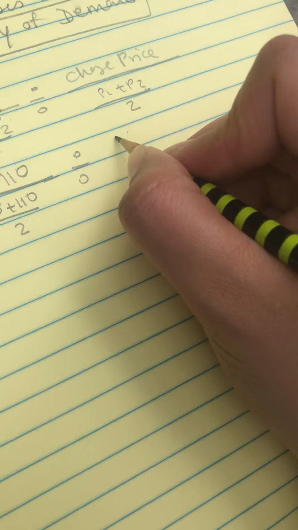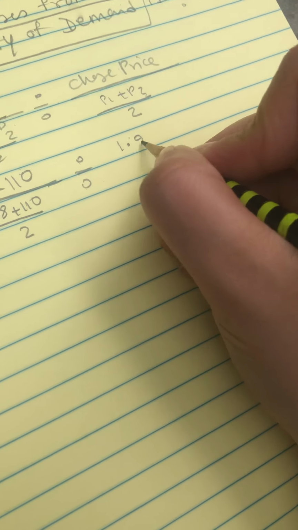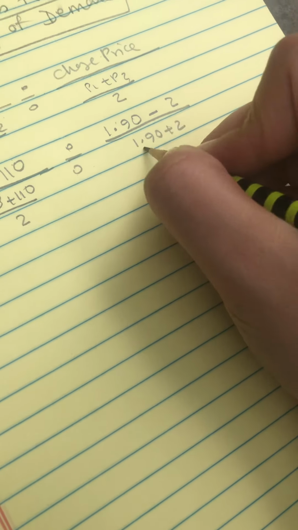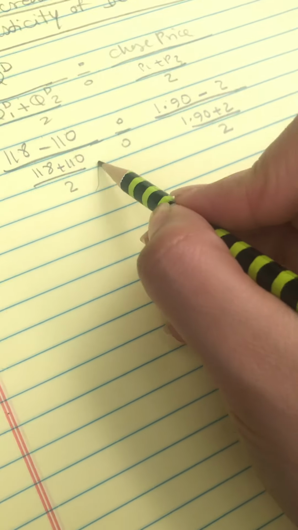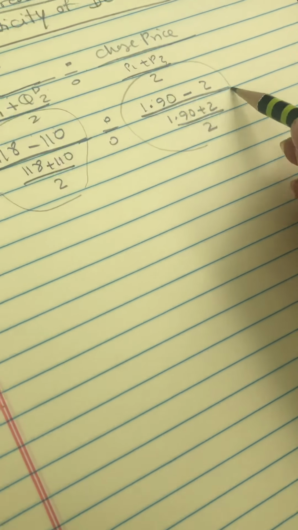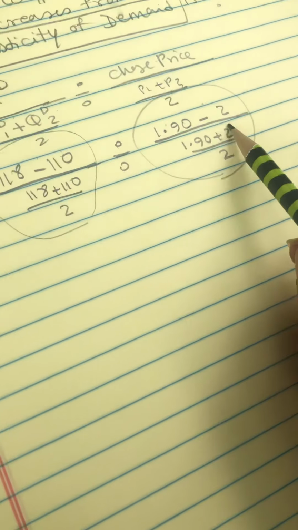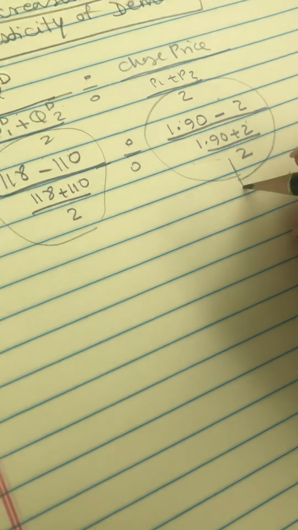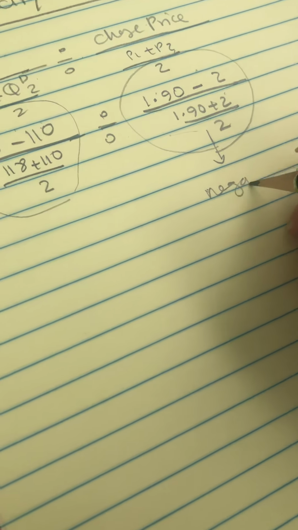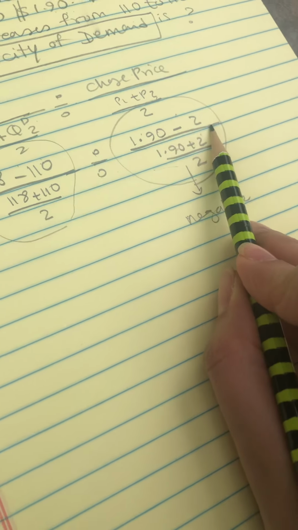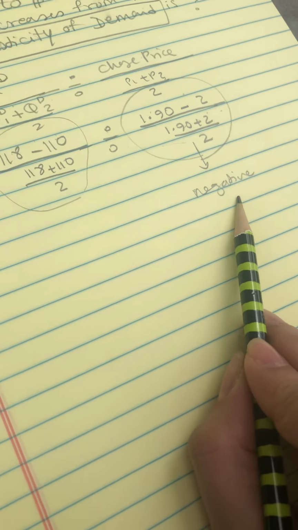So I have 1.9 minus 2 divided by the average of these two. So you calculate this ratio, you calculate this ratio, then you divide them up, and then you can have your answer. So pay attention that the result from this ratio will be negative because of the way that I wrote my numbers for price. So 1.90 obviously is less than 2, so the result will be negative.